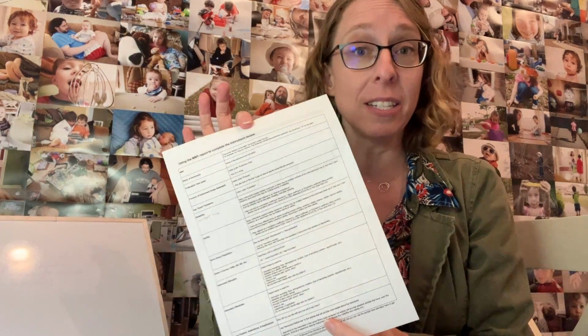I talk so fast, I'm sorry. Okay, but use this, print it, use it. It really will be helpful, I hope. And yeah, so as long as you know what reliability is, this will help you find what you're looking for.